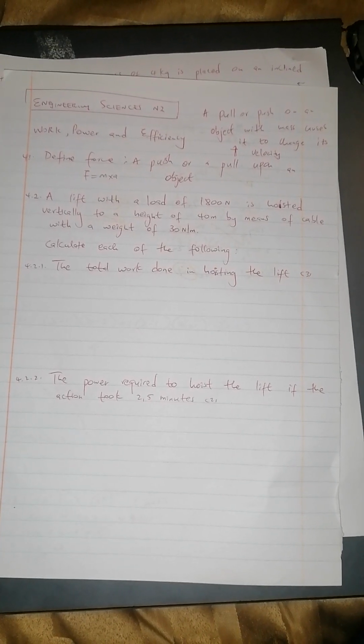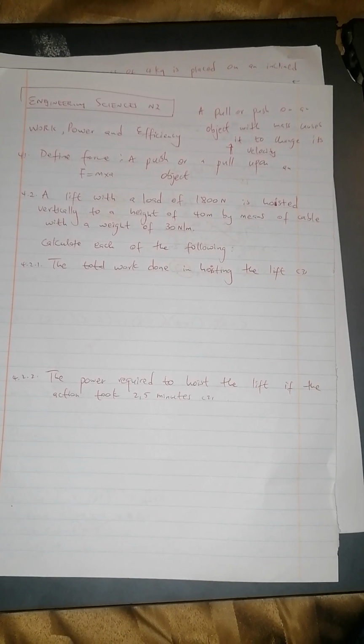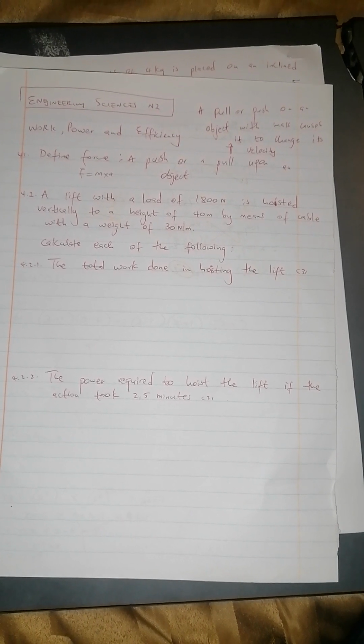The question says calculate each of the following. Number 1, calculate the total work done in hoisting the lift. Immediately, if you check, hoist means going upwards.